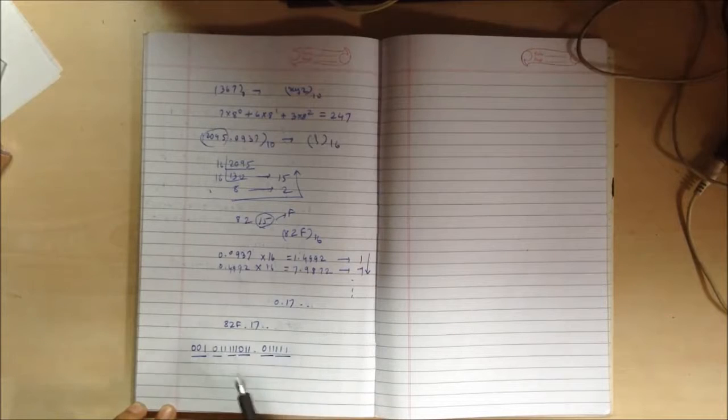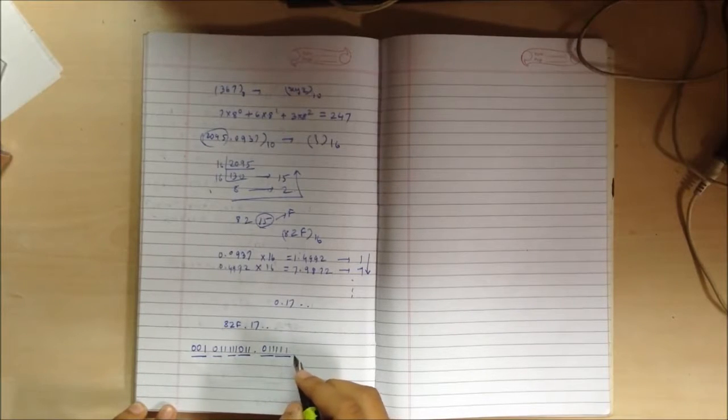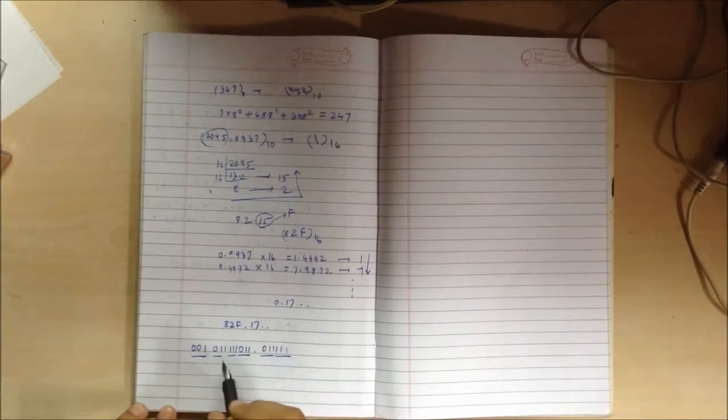If the numbers are not in groups of 3, we'll add extra zeros to the left, so the groups become groups of 3. And in the fractional case, if they are not a multiple of 3, then we'll add zeros to the right of the number. After the grouping, all we have to do is convert these into their decimal equivalents. So this becomes 137.37. This is the representation in the octal system. So we have converted the binary number into the octal number.